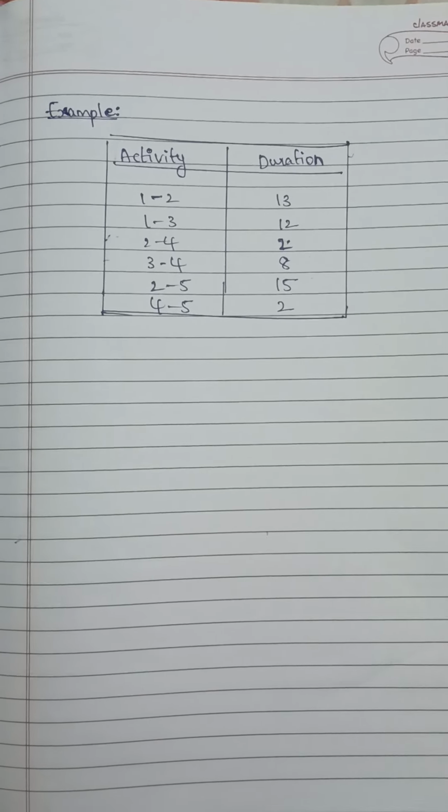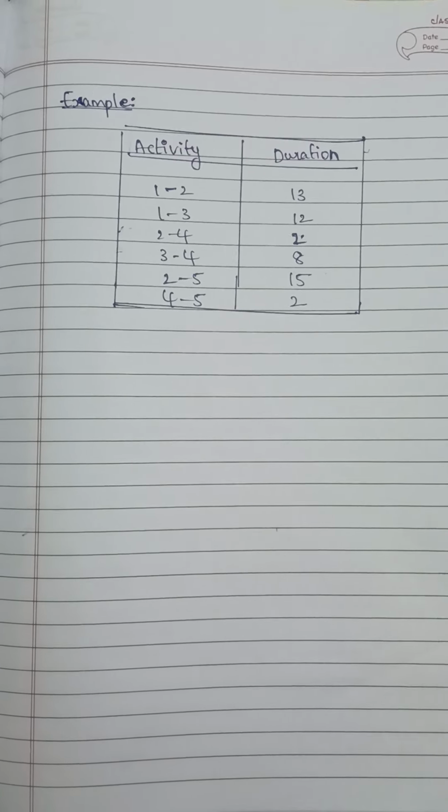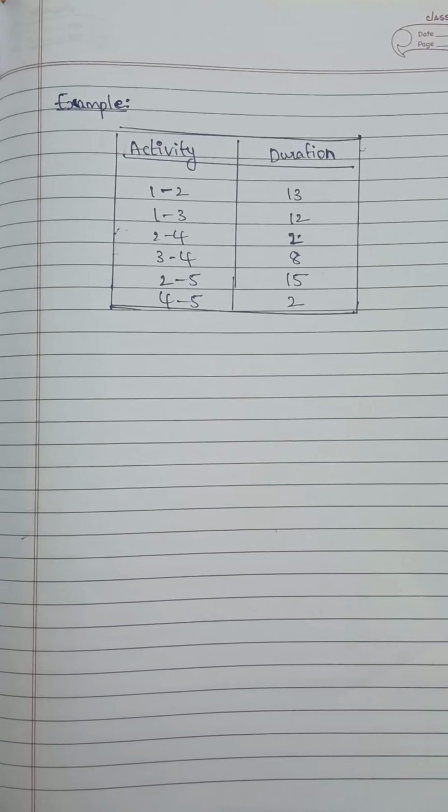Now let us see an example for the critical path method, where the activity and the duration are given. The activities here start from 1 to 5. So first 1 to 2 activity, 1 to 3 activity, 2 to 4, 3 to 4, 2 to 5 and 4 to 5. And the duration for each activity is given in this example. For this we have to draw the network diagram, calculate the critical path, and then find the total float or free float for the given example.